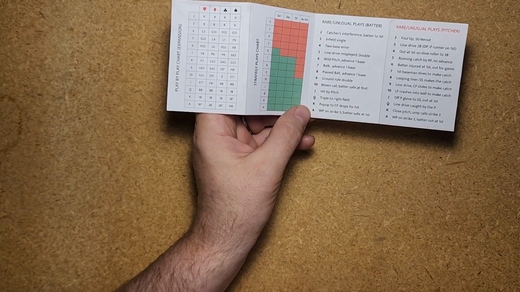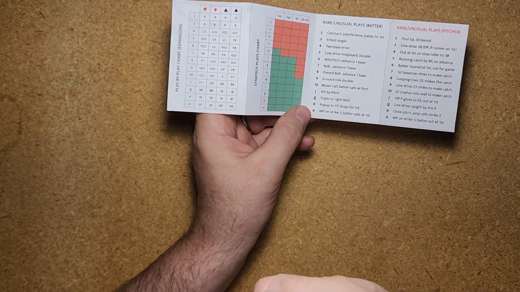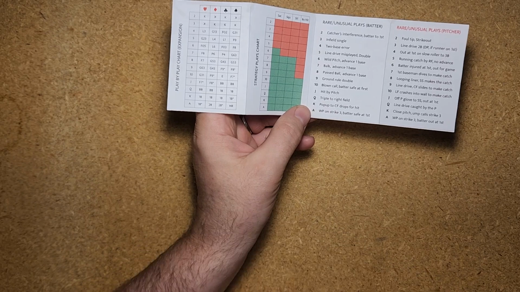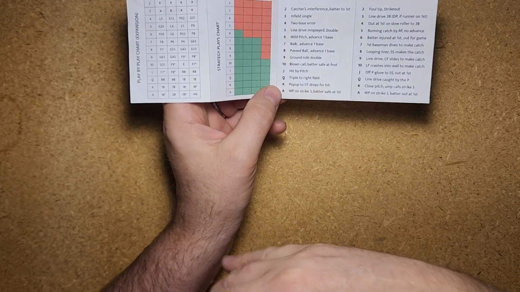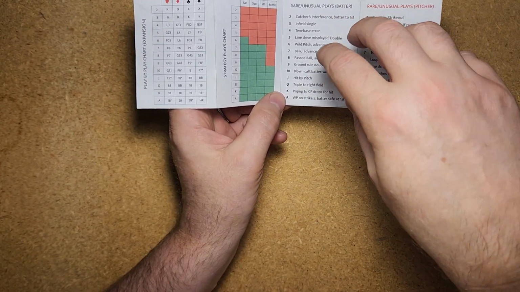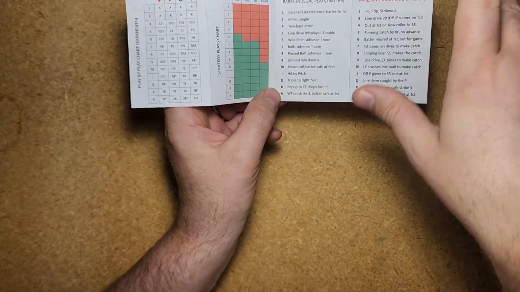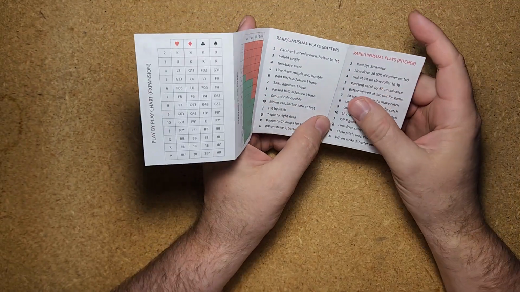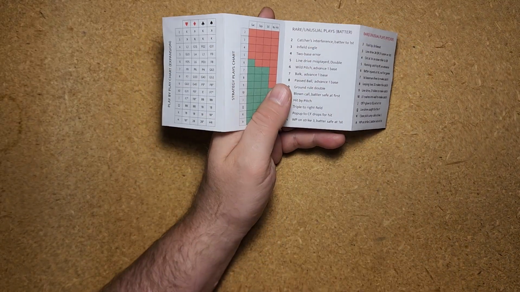I was thinking about that the other day, because that situation happened to me where it was Frank Robinson or someone who should have hit a home run in that instance, and he didn't. Instead he got hit by a pitch or something. But I do think that the rare and unusual plays, if you're willing to get past that, are kind of fun to add to the game, and they add more colorful plays that you're not going to get off of the charts.